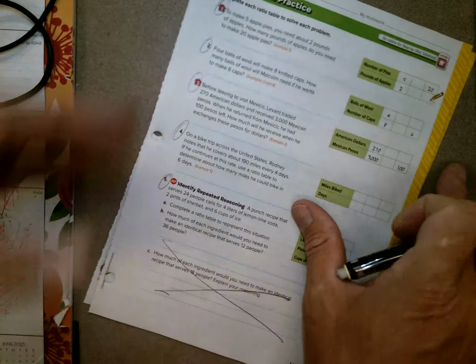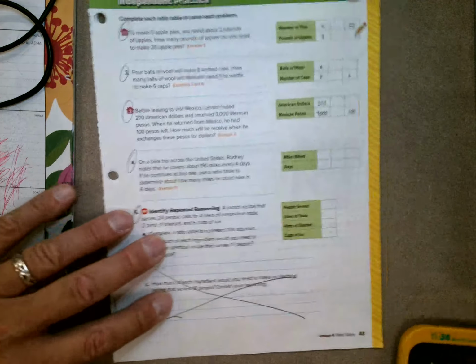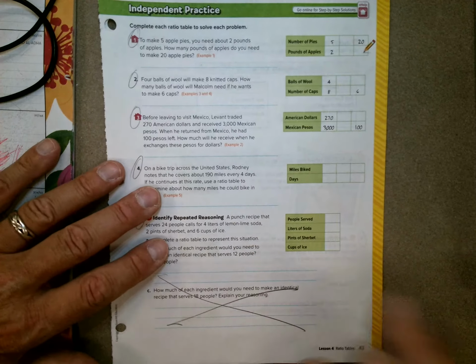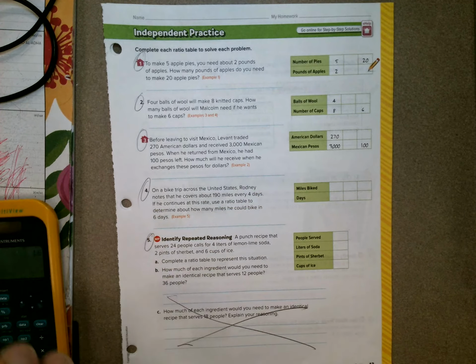All right, let's get back to it. Let's crank out a few problems here, just kind of get you on the right path so you're in good shape here. All right, and I'll keep my calculator handy.